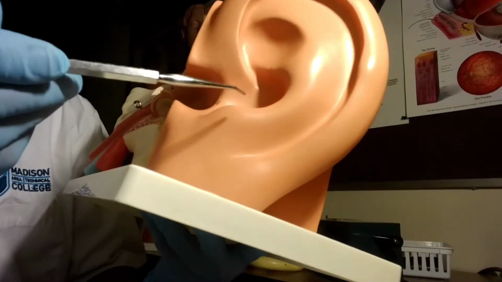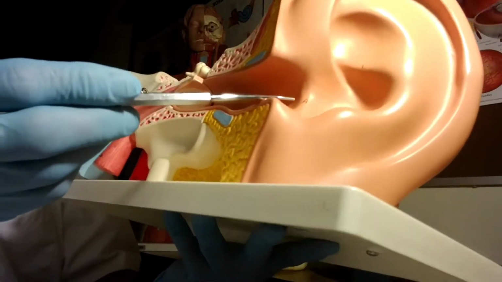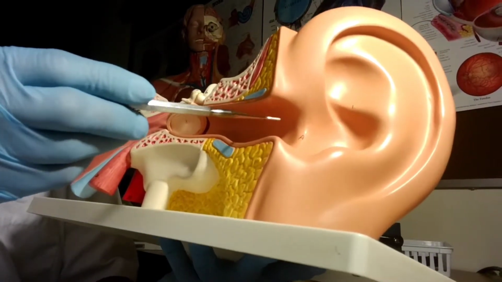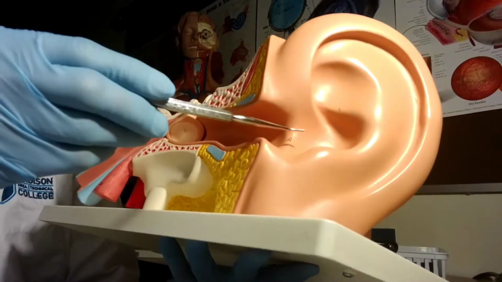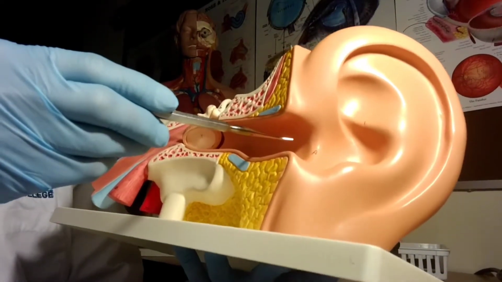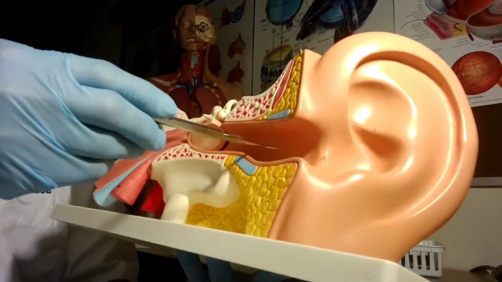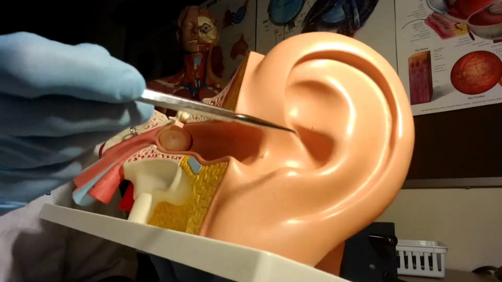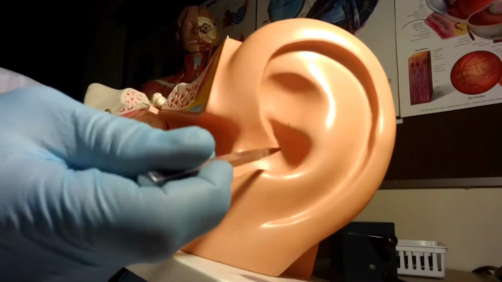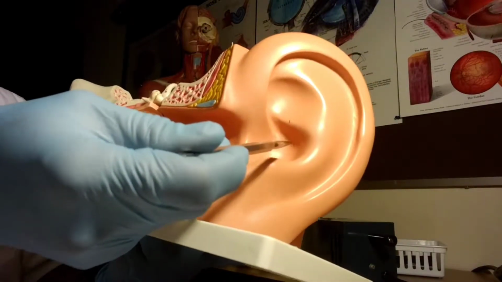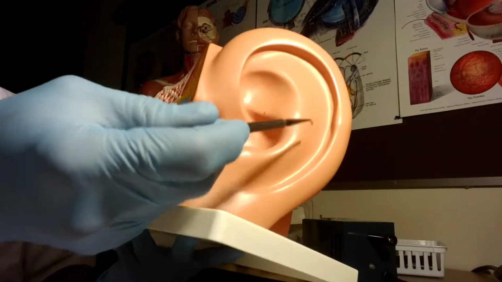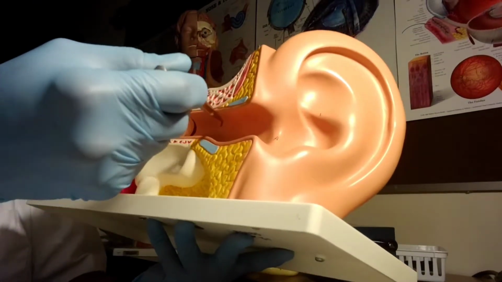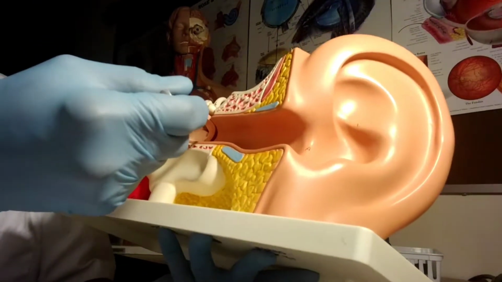The external ear will lead to the canal that is known as the external auditory canal. The external auditory canal will transmit the sound waves that the ear collects and take them to the middle ear.